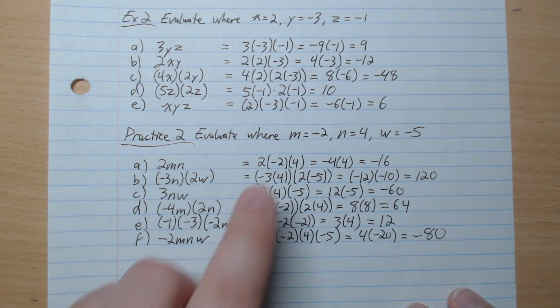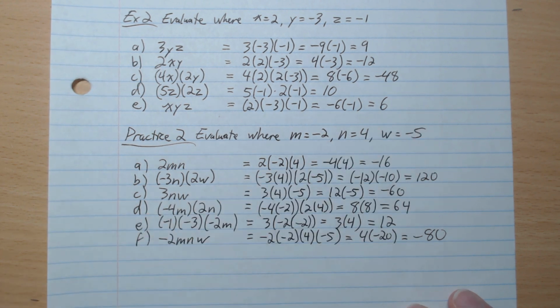F. Negative 2mnw. So n, m, w, like that. So this here is 4, this here is negative 20, and this gives negative 80, like that.